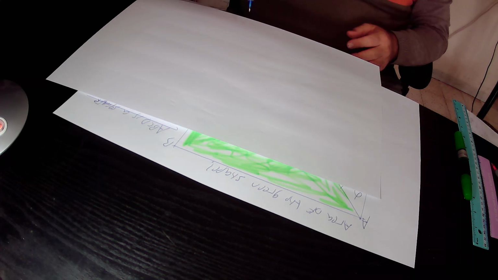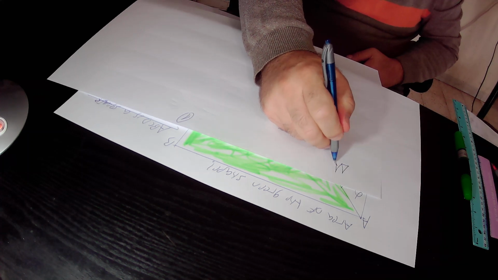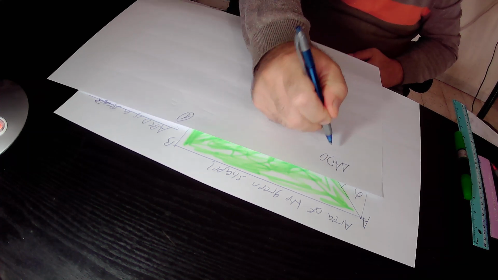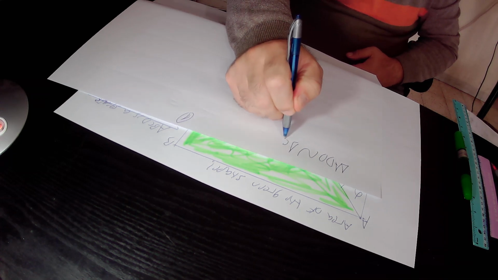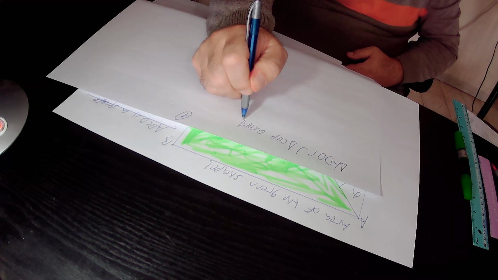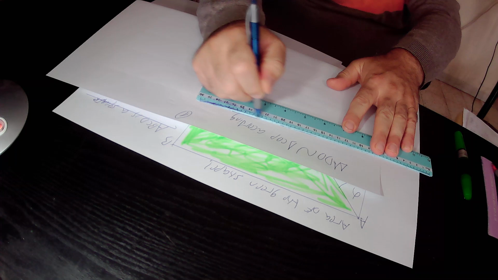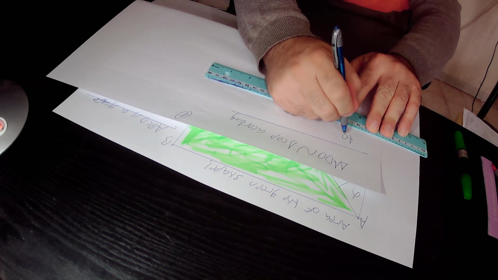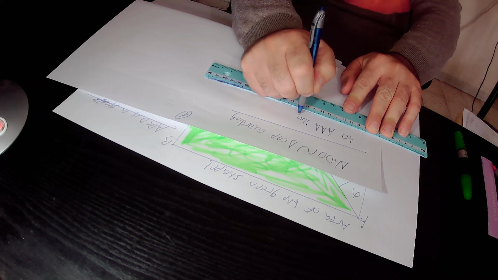The big triangle ADO is similar, this is the sign of similar, to the small triangle COP according to angle similarity rule.